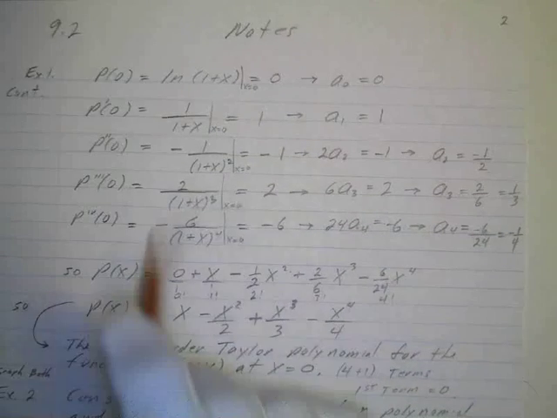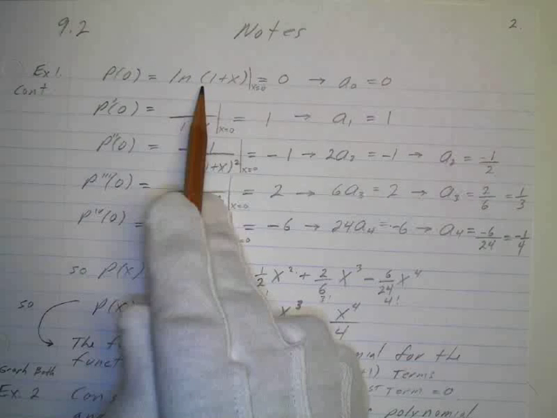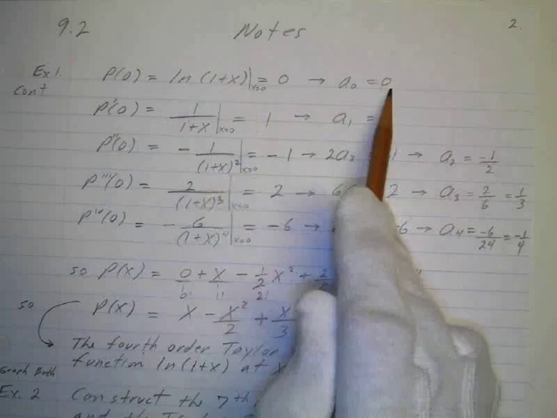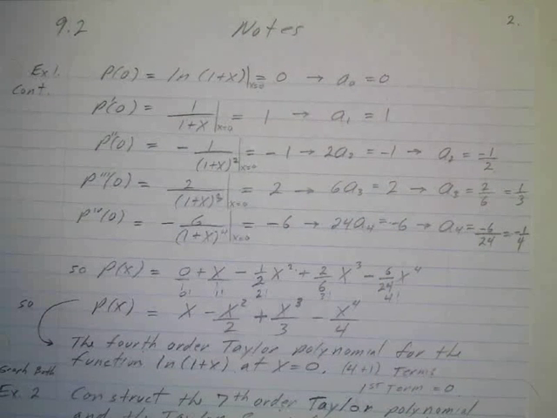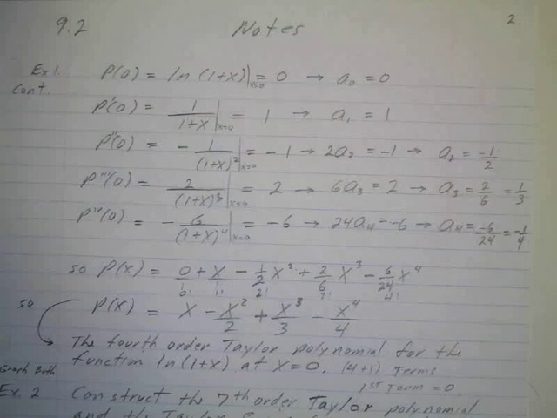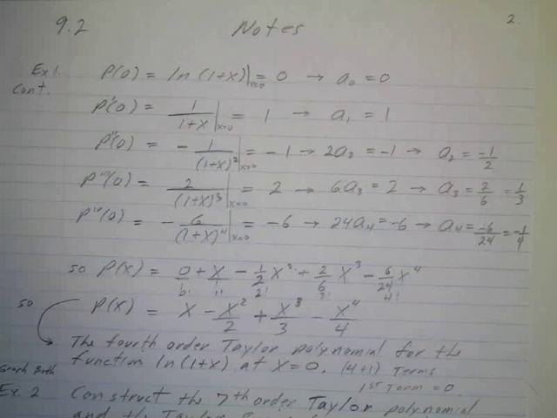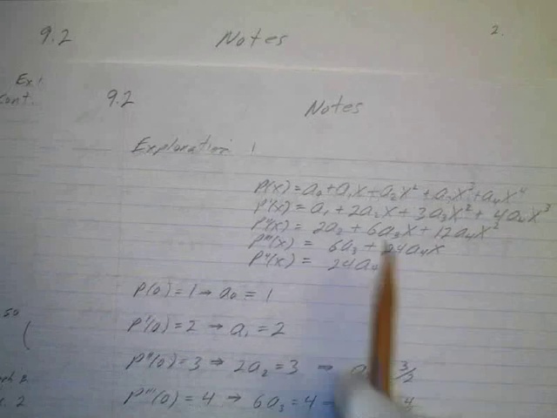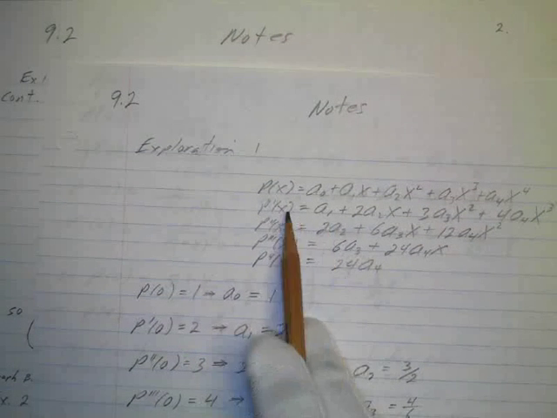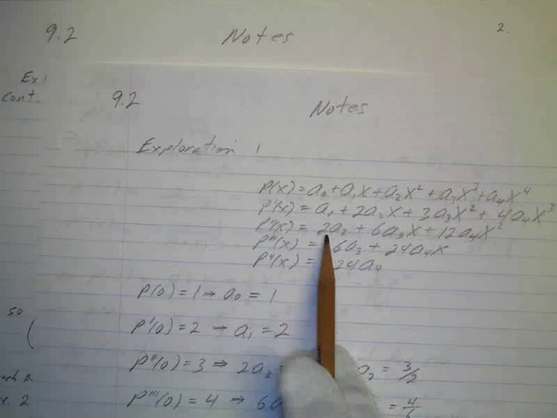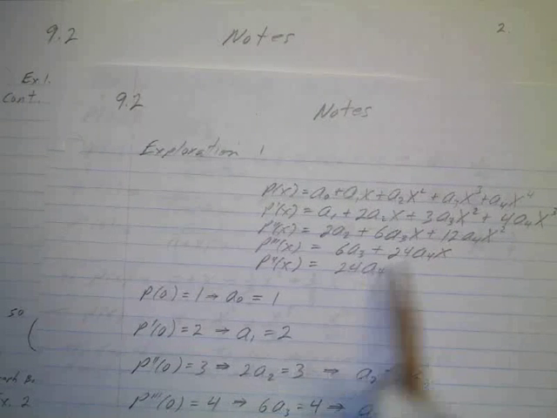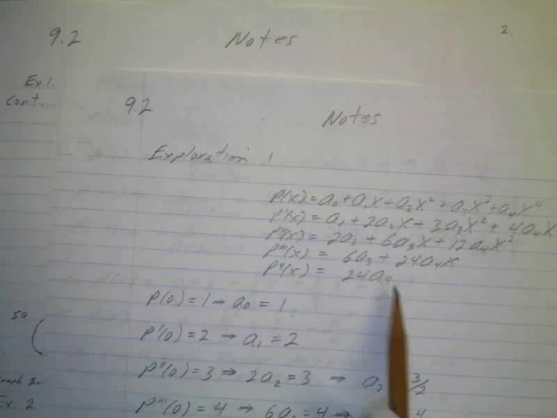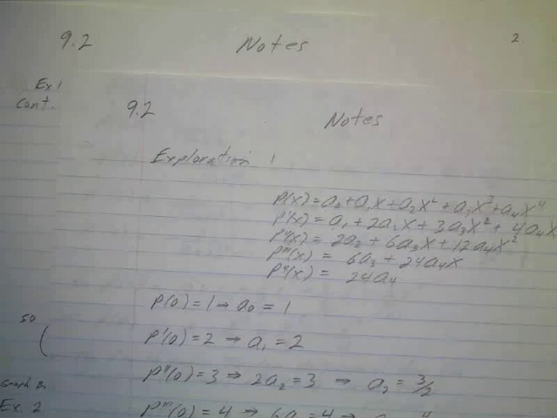So here's p sub 0, and that equals the natural log of 1 plus x, and we want to find out its value at 0, which is going to be 0, and so a sub 0 will equal 0. Now remember what we did from our previous problem when we took the derivatives over here. We go back to exploration 1 because this is the general polynomial, so when we take these derivatives, this is what we get: a sub 0, a sub 1, 2a sub 2, 6a sub 3, 24a sub 4, and the 0 causes the other terms to go away. So these are still going to hold for all situations.